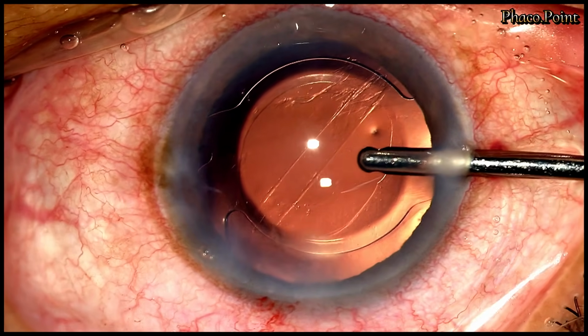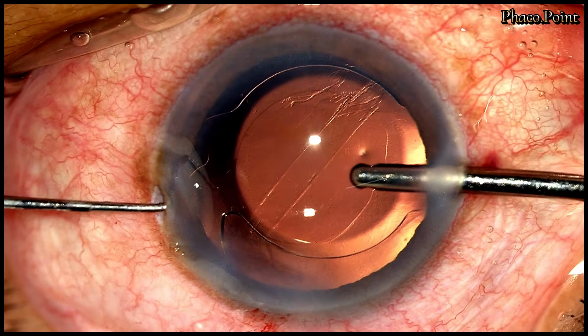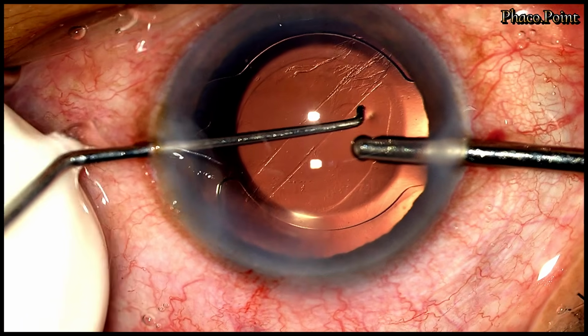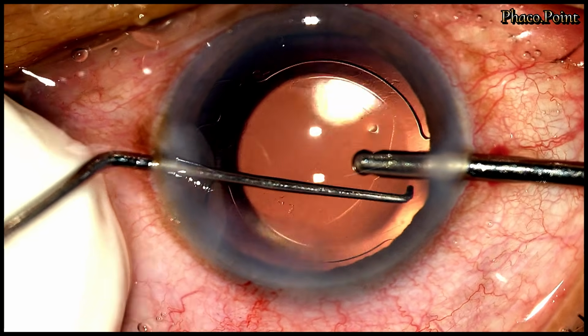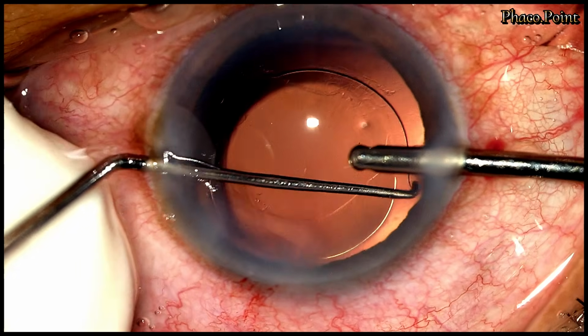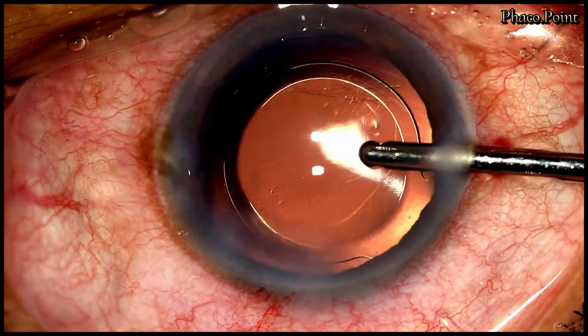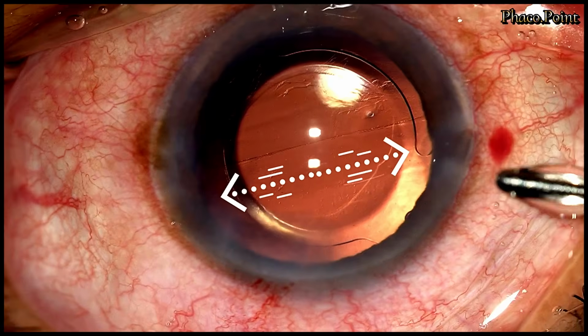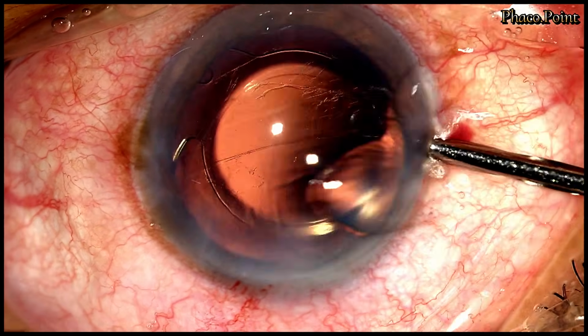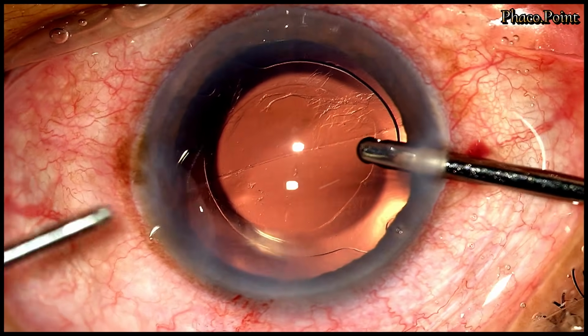And now let's see what happens when we attempt to rotate the IOL. With the help of a Sinskey hook, whilst still maintaining the irrigation in the eye, the optic-haptic junction is held and the IOL rotated. You will now notice with the new position of the IOL haptics, the folds in the posterior capsule also change in their orientation. We now move to completing the visco wash.